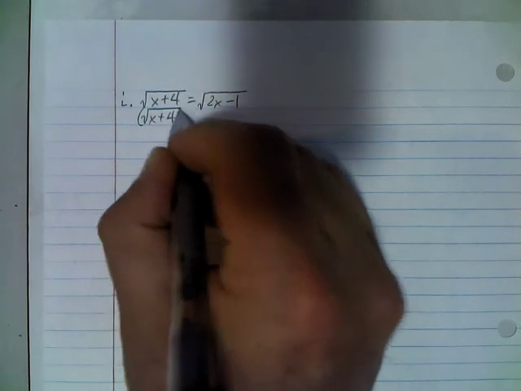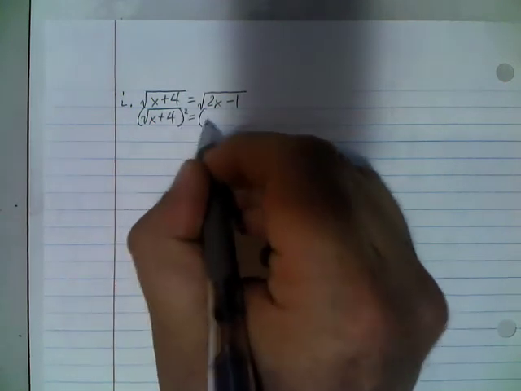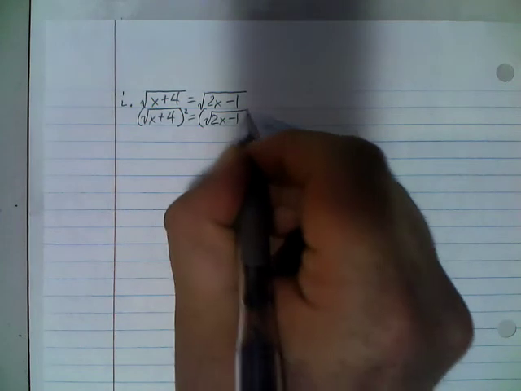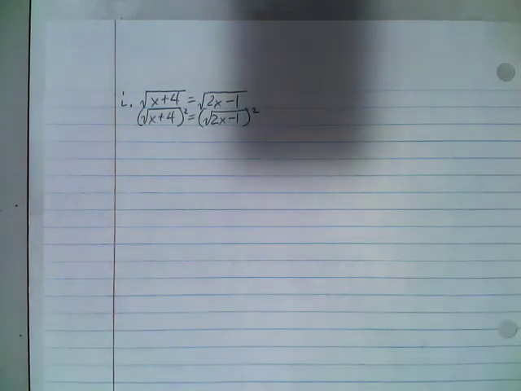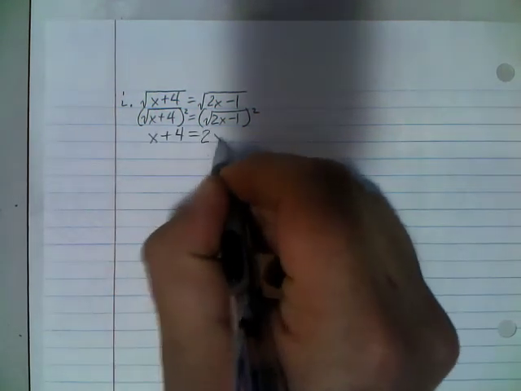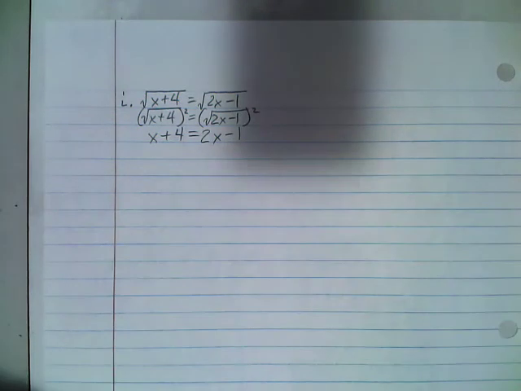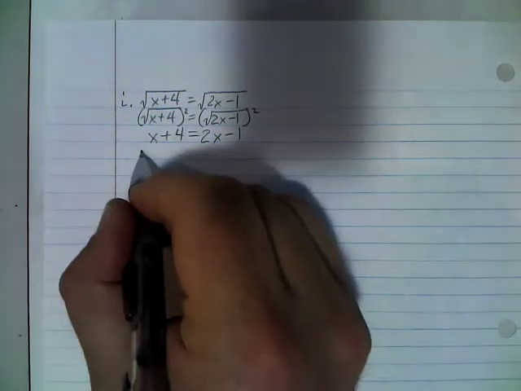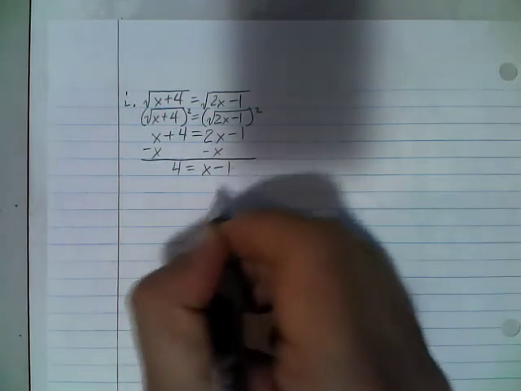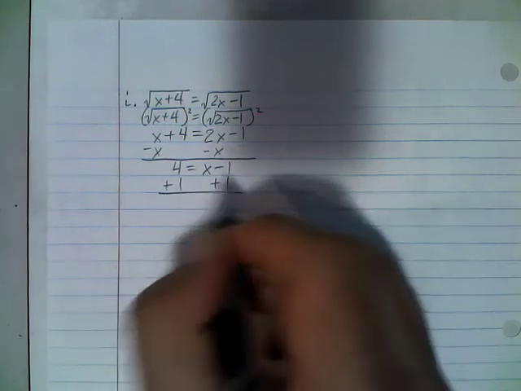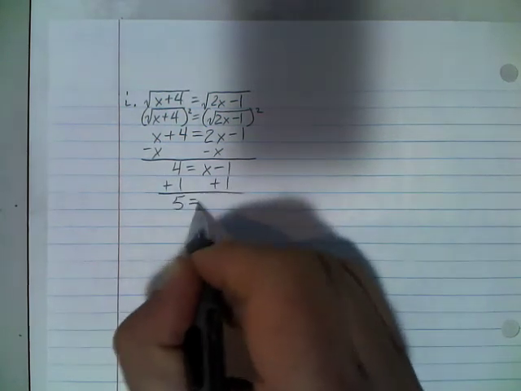So the square of the square root of x plus 4 and the square of the square root of 2x minus 1. So both squares will cancel both radicals, both square roots. That'll leave me with x plus 4. And over here, I'll have 2x minus 1. So I'm going to subtract x on both sides. Deal with your variables first. So 4 equals x minus 1. Add 1 to both sides, and 5 equals x.